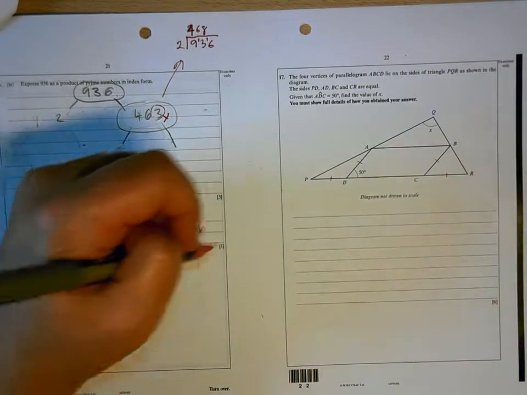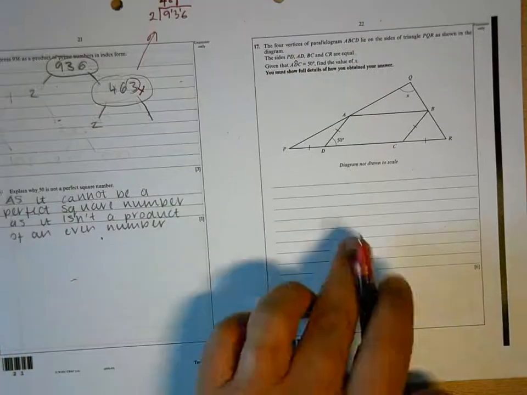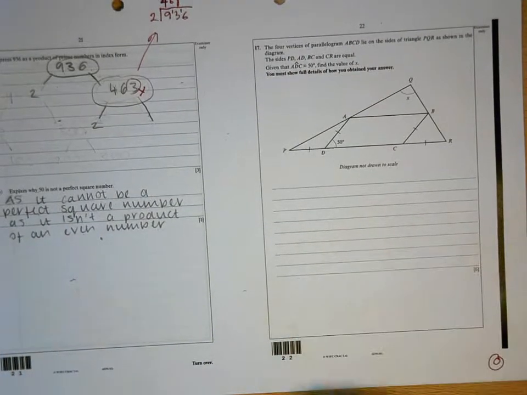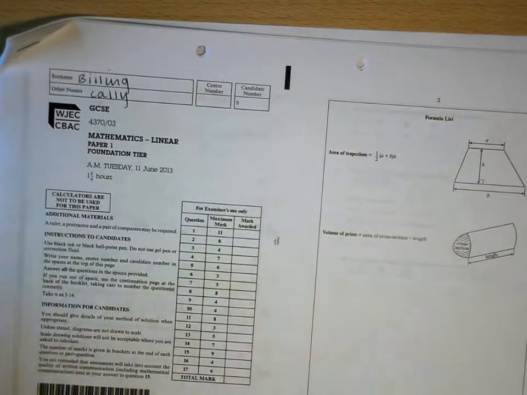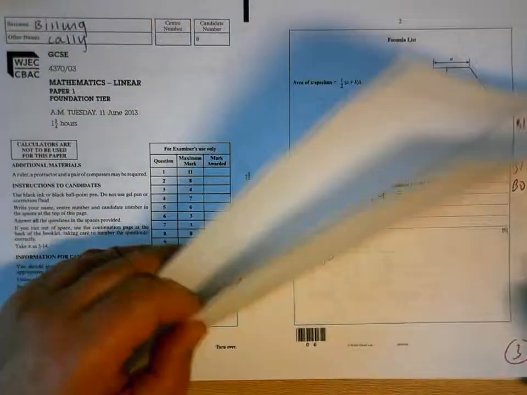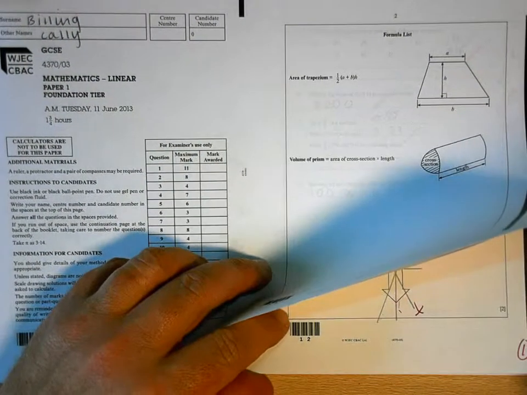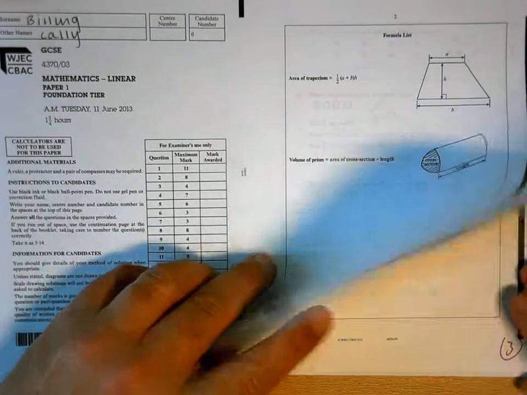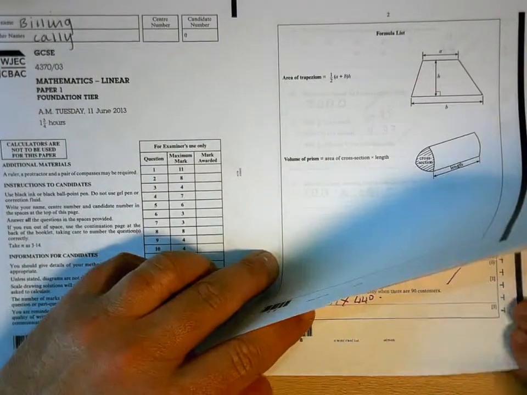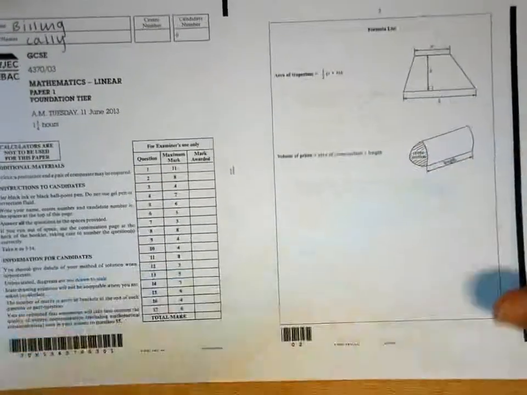That's not right either, and that's quite a difficult question. Have a look at the video. So no marks on that back page. Okay then, Callie, so let's see how you've got on. 13, 16, 23, 26, 27, 28, 31, 35, 40.